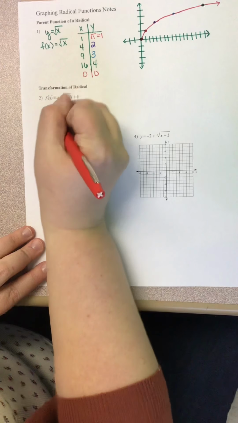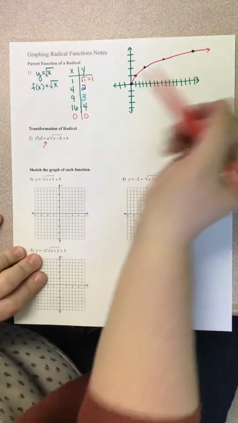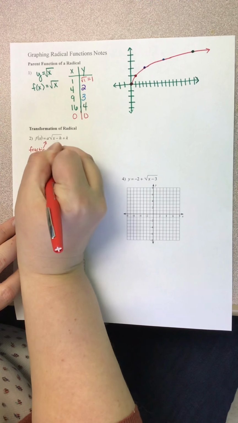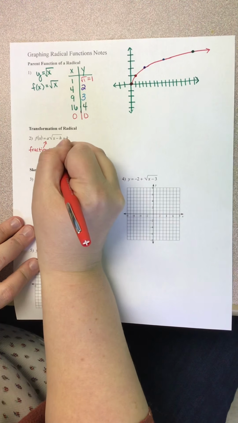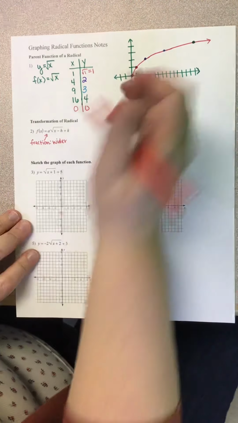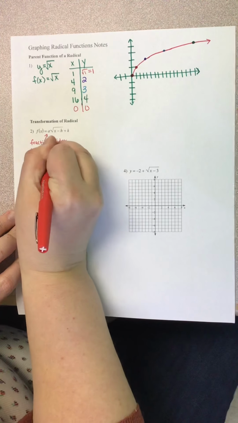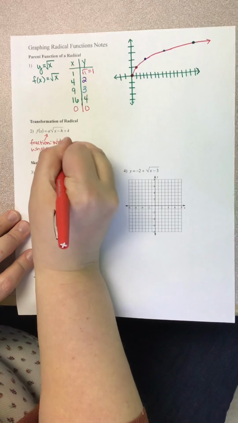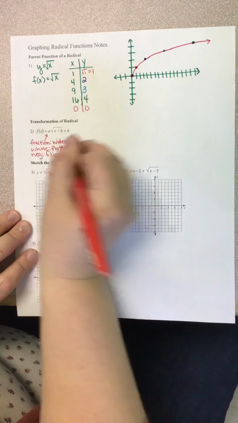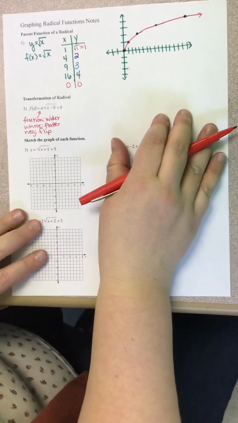The A in the front tells me how, like, this has a nice simple curve. And if it is a fraction, then it'll be wider. And if it is taller, it will go zoom. And if it is a whole number, it'll be flatter. If it's negative, it'll flip, just like before. So instead of going in this nice direction, it will flip down to be the other half of the parabola.